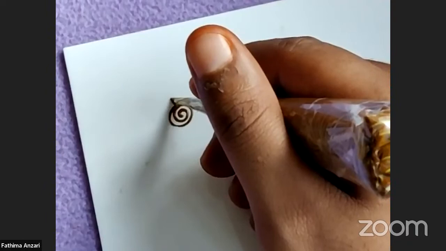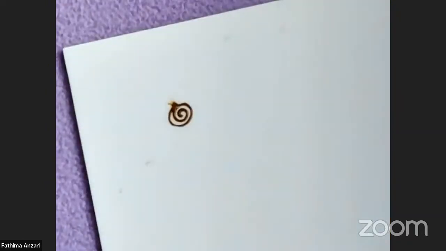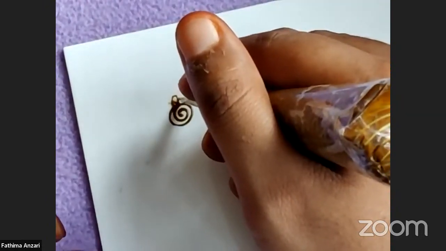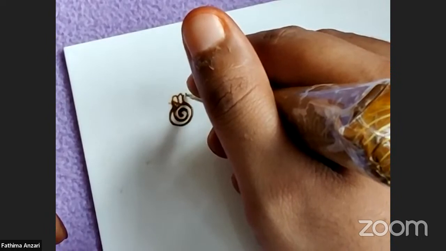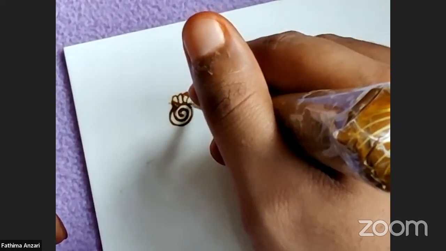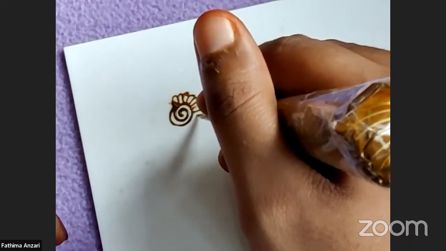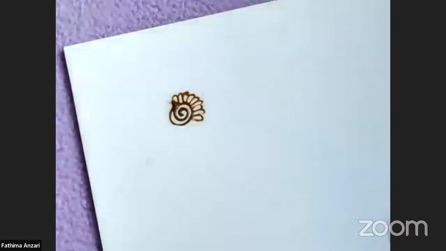I'm gonna start from here. Or else you can give thumbs on top of the swirl. I'll give that one and then do the balance. These are kinds of basic flowers.